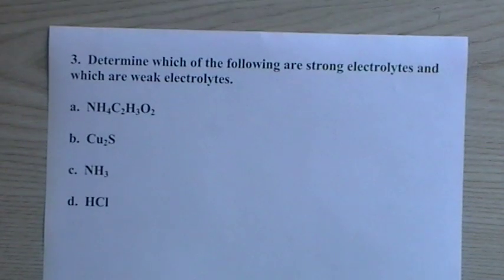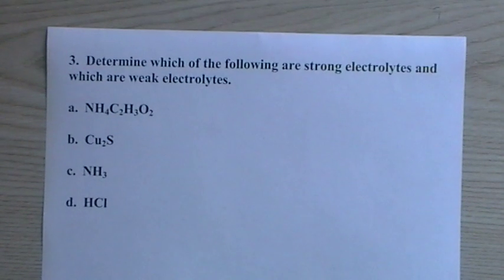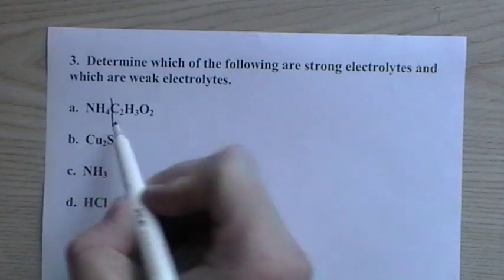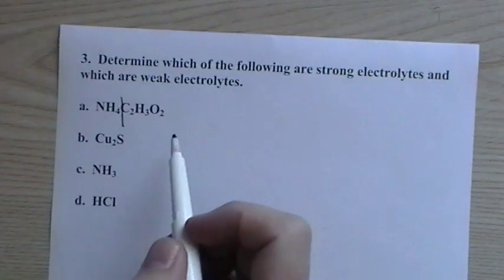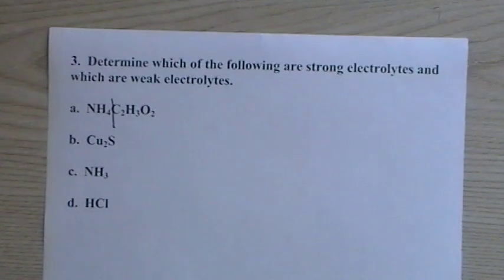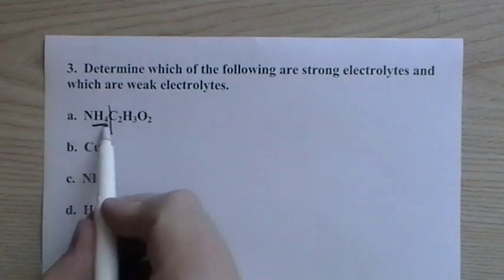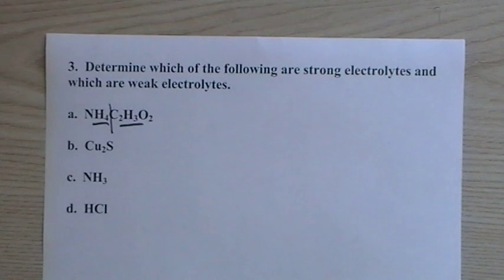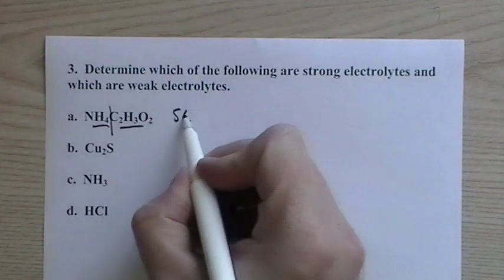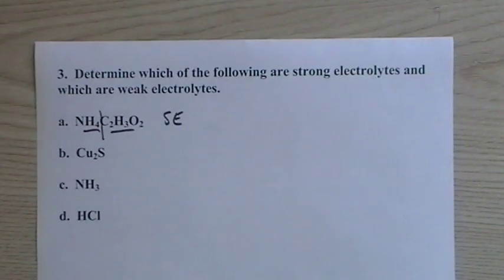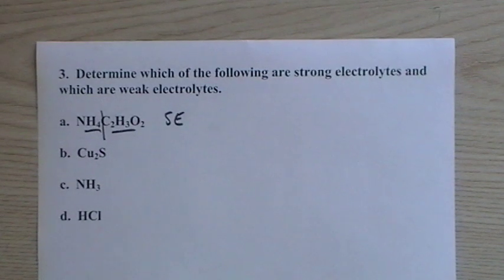And the final problem, determine which of the following are strong electrolytes and which are weak electrolytes. Now, this one, ammonium acetate, this breaks up into ions, so definitely it's an electrolyte, and because it breaks up completely into ions, because the solubility rule says that they break up into ions, that's why they are soluble. So these are strong electrolytes. And I should say that the solubility rules for ionic compounds, what they're telling us is if they are soluble, they like to break up into ions. If they break up into ions, they allow a strong current to go through the solution.